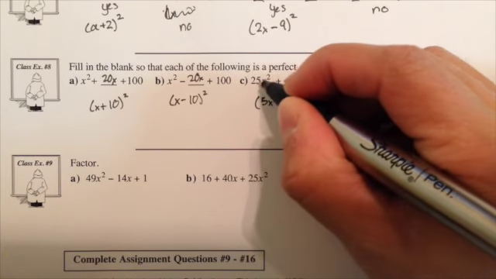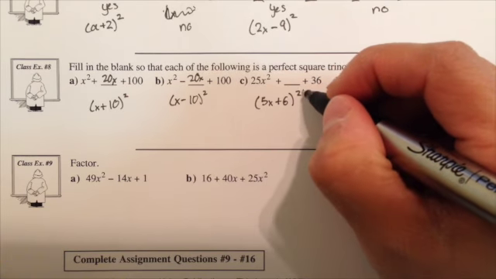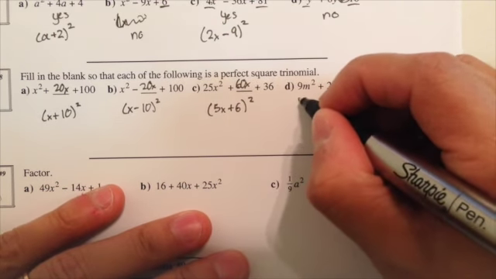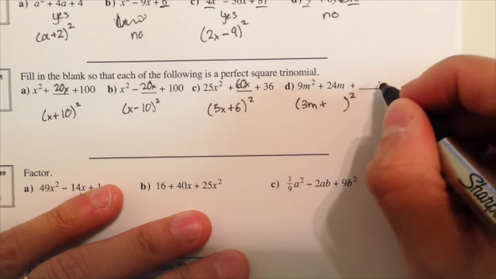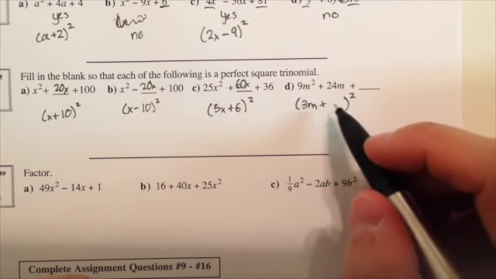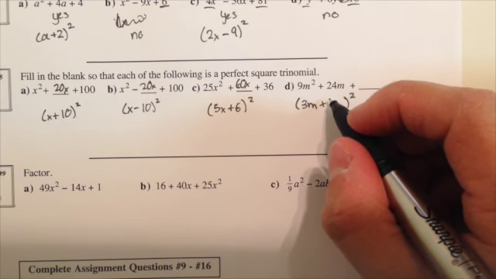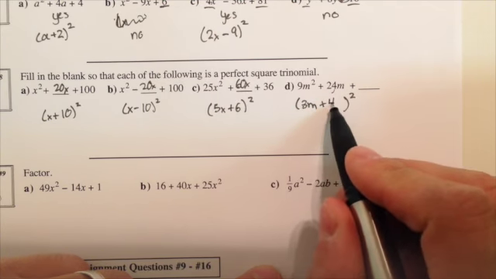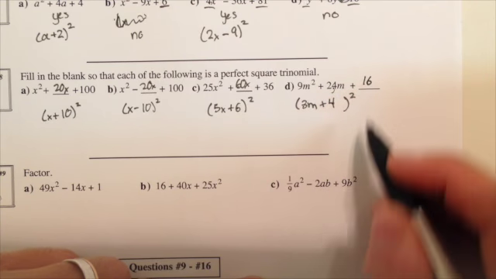25x squared is going to be 5x, since that's a perfect square, and 36 is 6. We square that. 6 times 5 is 30, times 2 is 60x. And then 9, that is a perfect square. So we would have 3m plus, now we don't have our last term, right? We don't have this term. So what numbers are we going to have that when multiplied and multiplied again by 2 are going to give you 24? So the number is 4, because if you have 3 times 4, that's just going to be 12. But if we double that, it's going to be 24. And so then out here, it would give us 16.